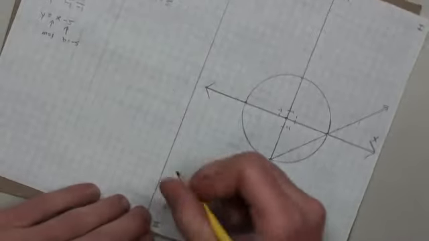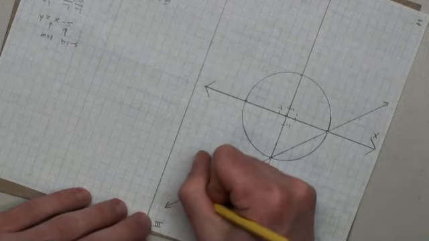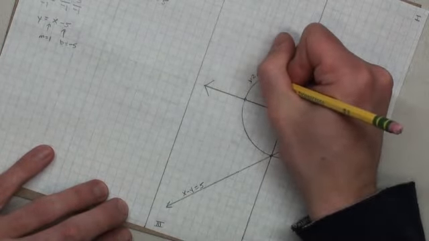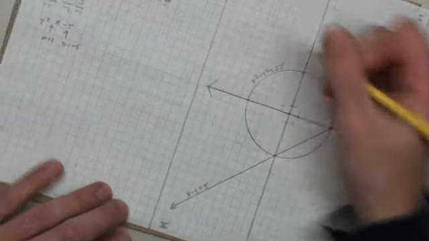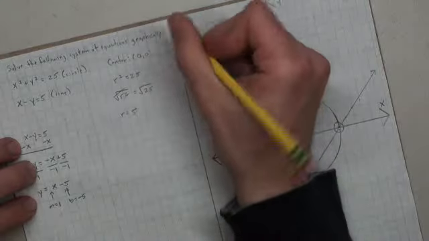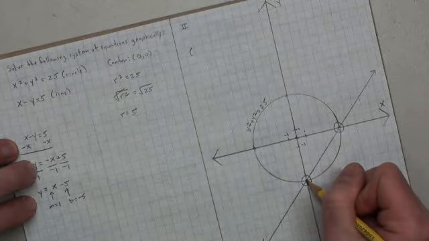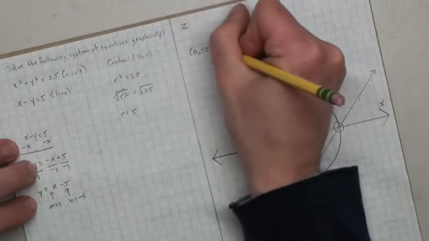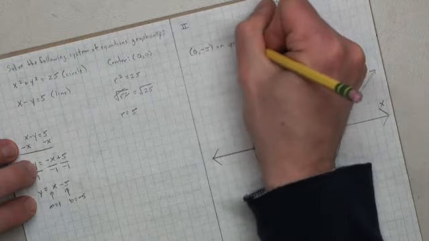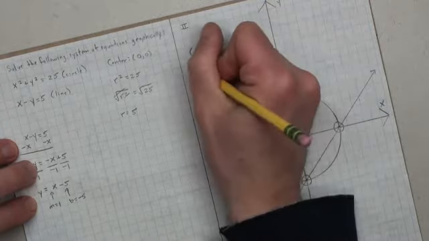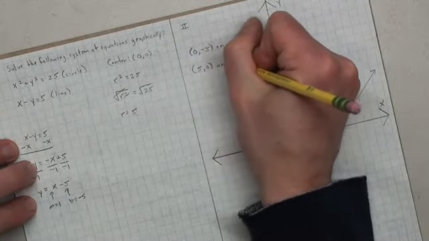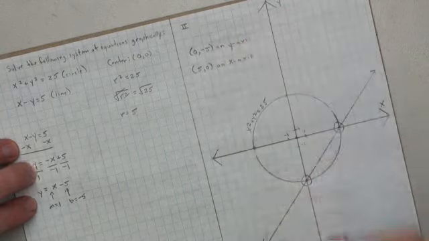So let's put the equation on the line, the original, which is x minus y equals 5. Let's write down our equation on our circle, x squared plus y squared equals 25. Circle our points of intersection, and let's write them down. I'm going to do this one first, which is 0, negative 5, and that's on the y axis, and then it's also 5, 0, and that's on the x axis.